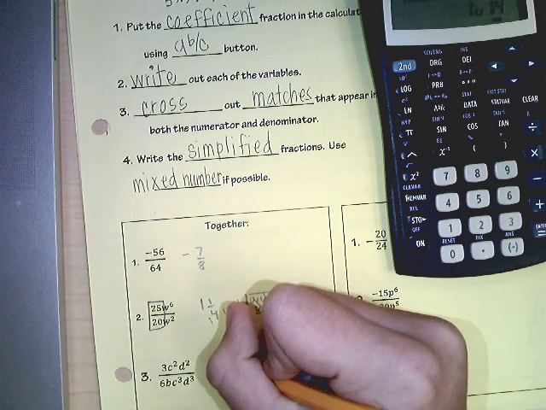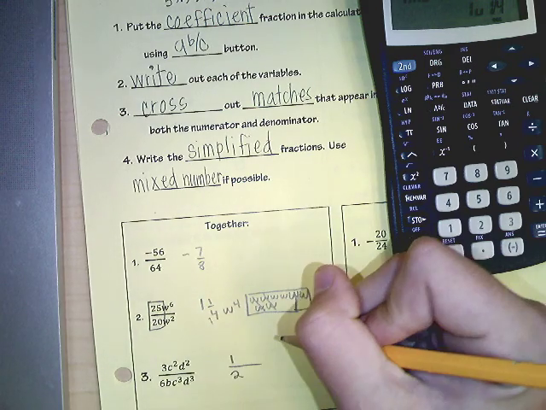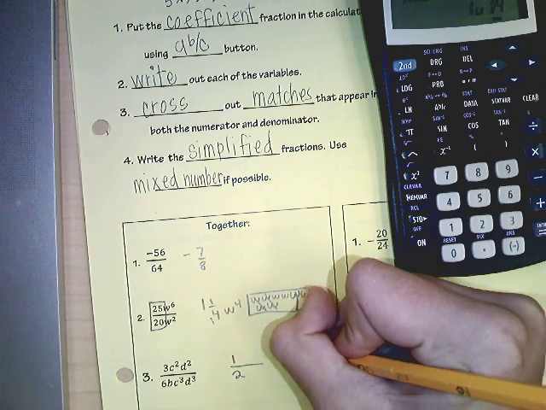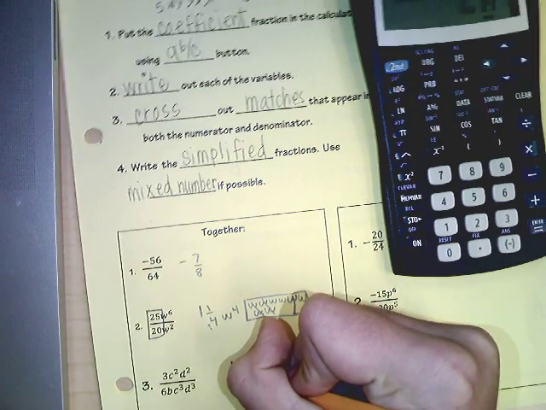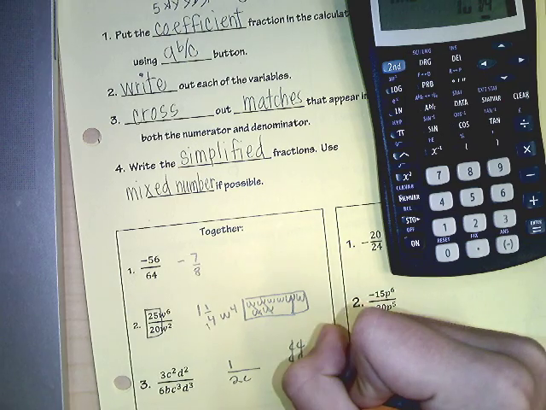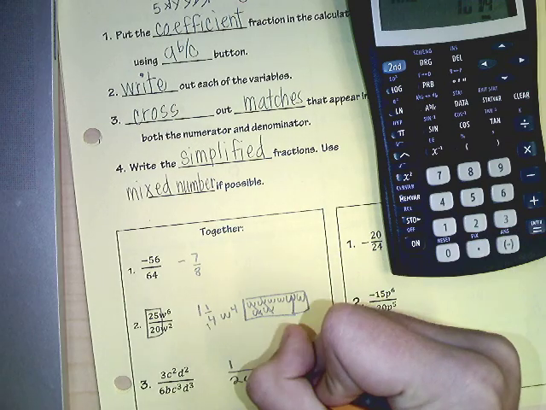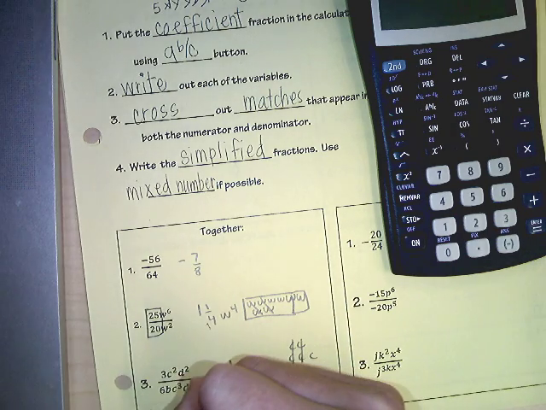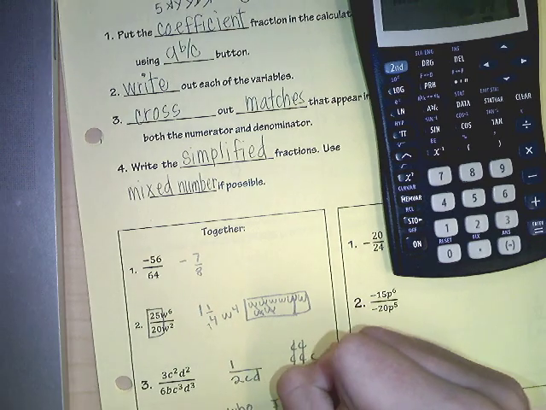Then our next one is 3/6, which is going to be 1/2. On the bottom, there are 2 C's on top and 3 C's on bottom. Those are going to cancel each other out, and there's going to be a C down here. And then there are 2 D's on the top and 3 D's on the bottom. So cancel those out, and you're going to have 1 D, which is going to be on the bottom. So there's your answer.